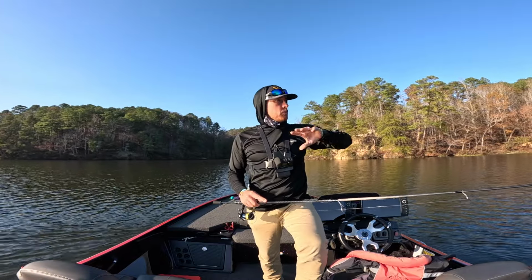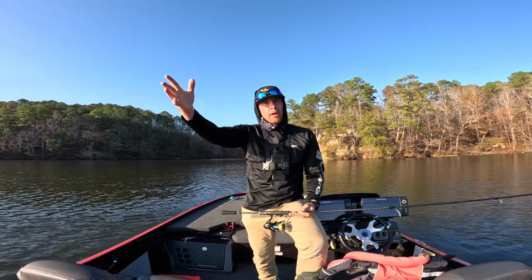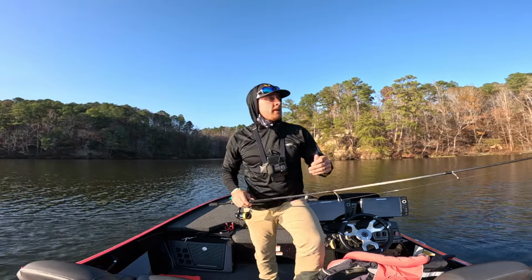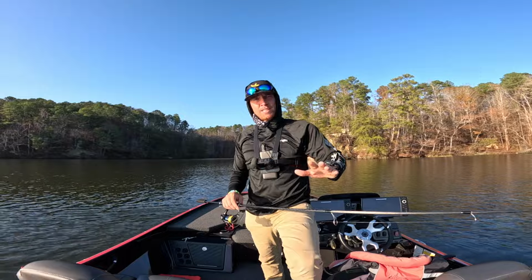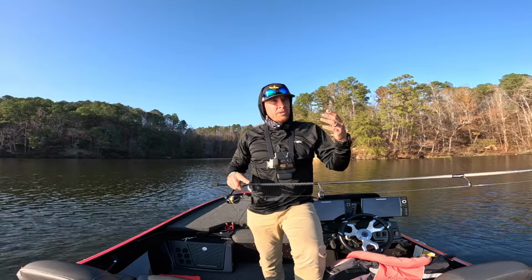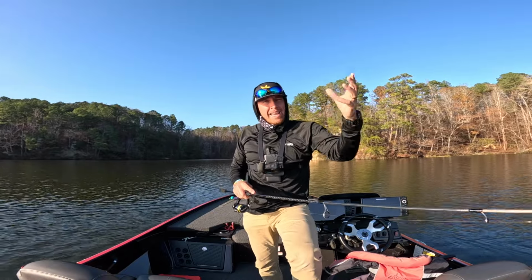They weren't too far gone. They were actually out in a little bit deeper water, and then they pushed back, and I couldn't get them to bite again. But that is one of the main reasons why it is so difficult, especially when they're on these ledges and they're not really relating to anything.